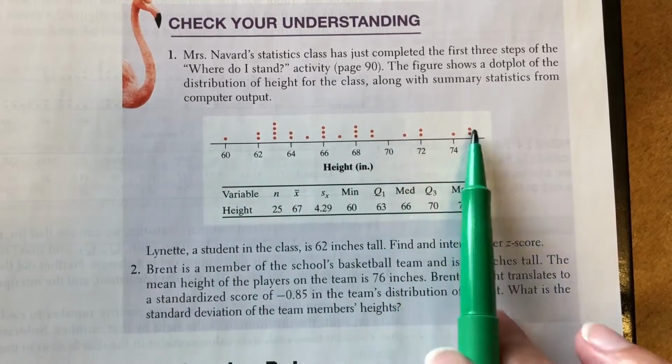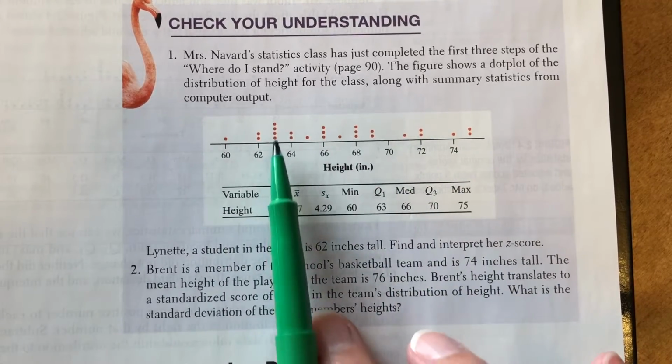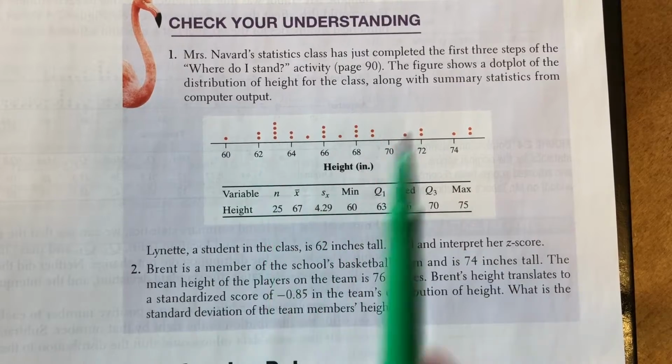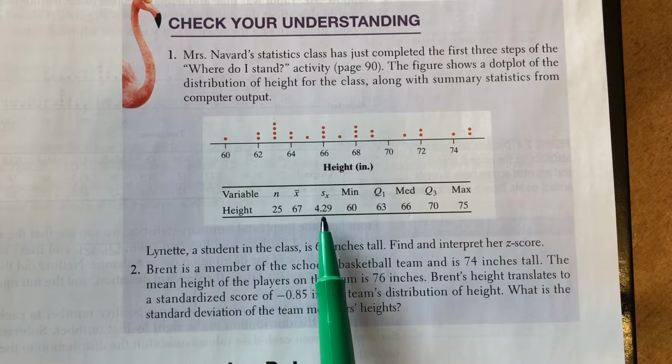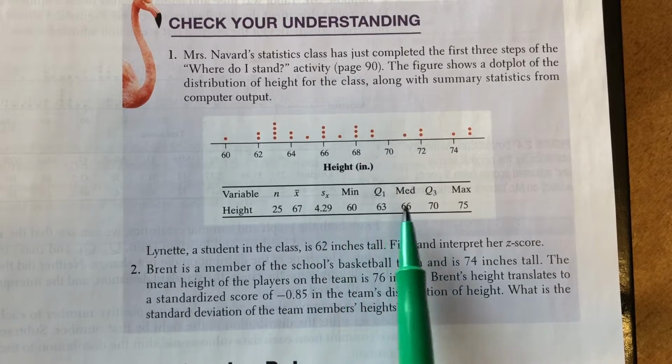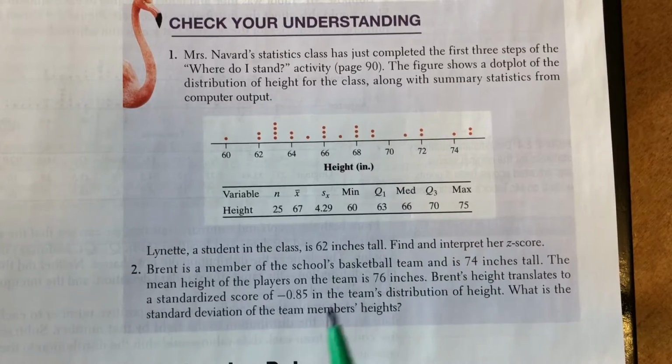So we have our dot plot, I'd say a little right skewed maybe. You got a single peak here at about 63 inches. And then we got all these little summary statistics. We got our sample size, our mean, standard deviation, our min, Q1, median, Q3, and max. So this is great. We got a lot of stuff we don't have to calculate.